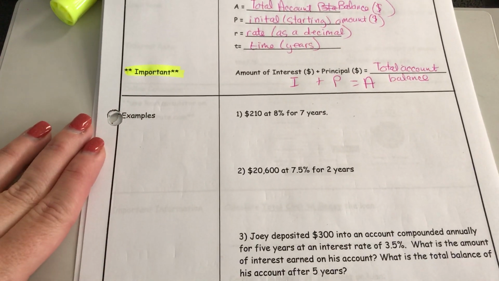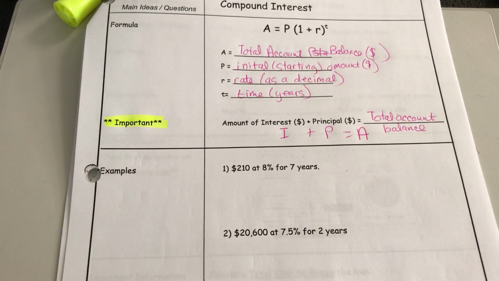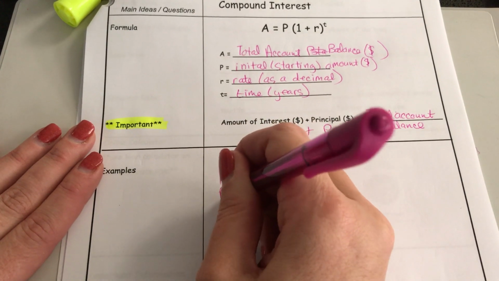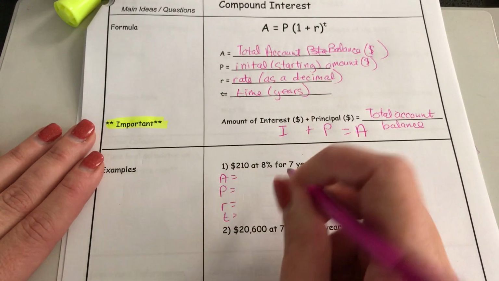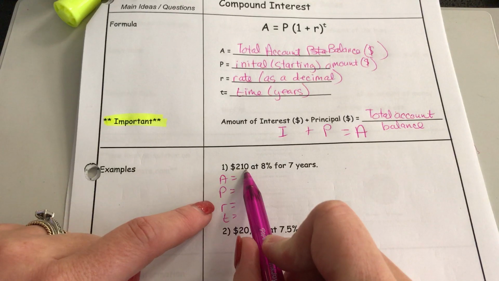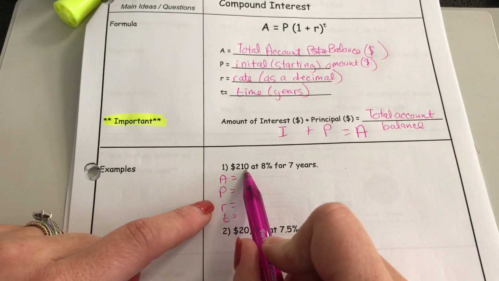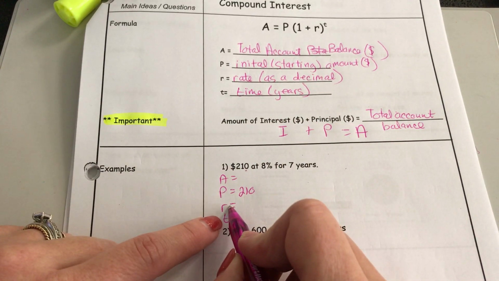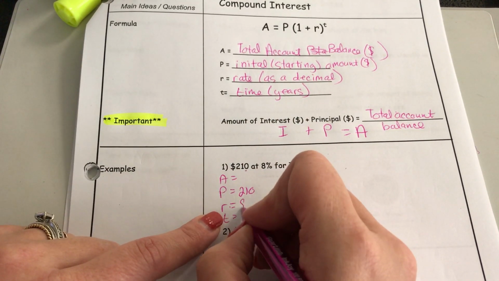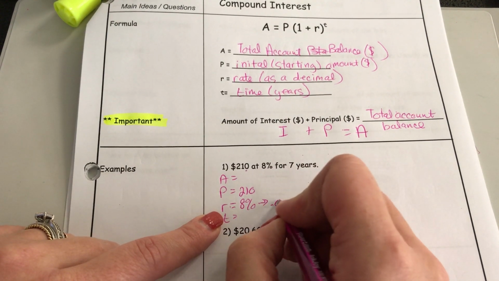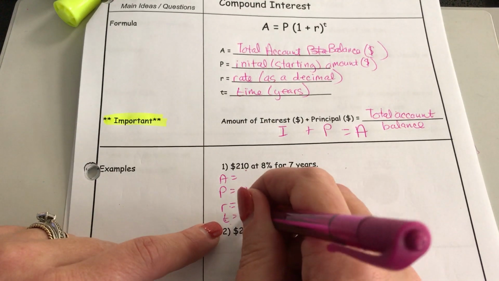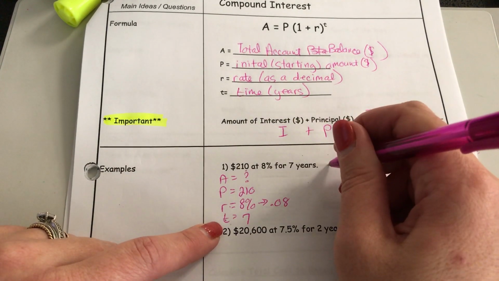Here we go. Number one. We have $210 at 8% for 7 years. Our variables are A, P, R, and T. What does this 210 represent? Our starting amount, P, 210. What is the R? 8%, which is also 0.08. That is correct. And what is T, time? 7 years.